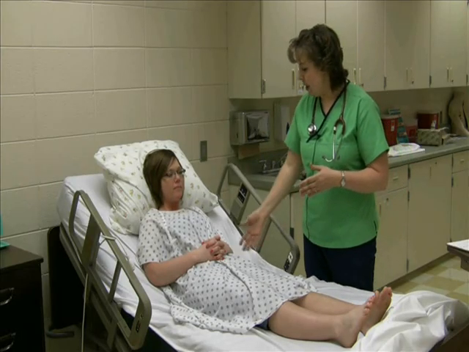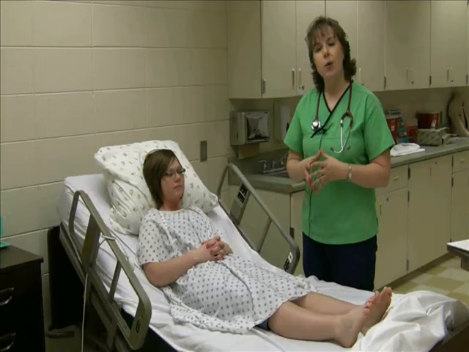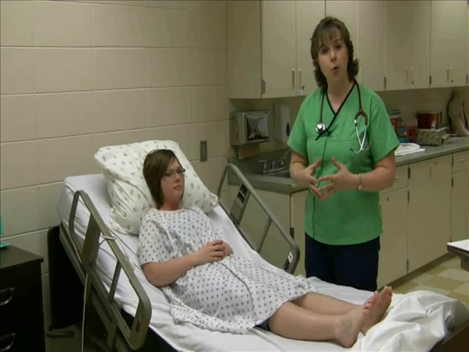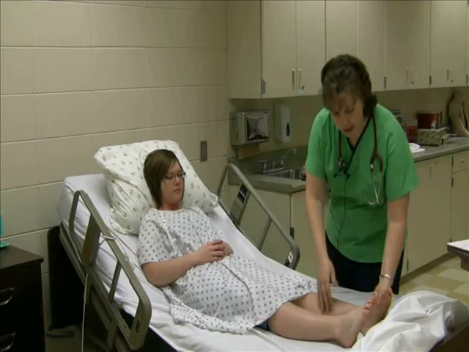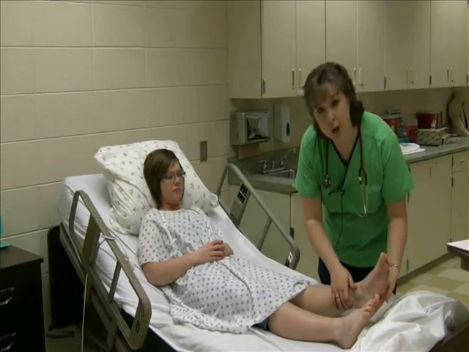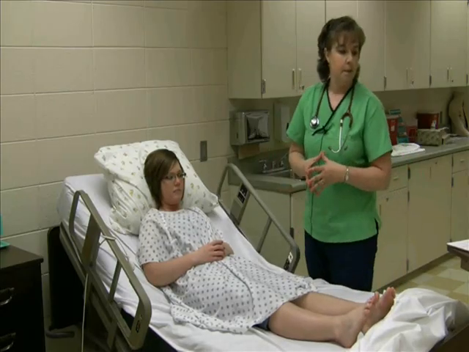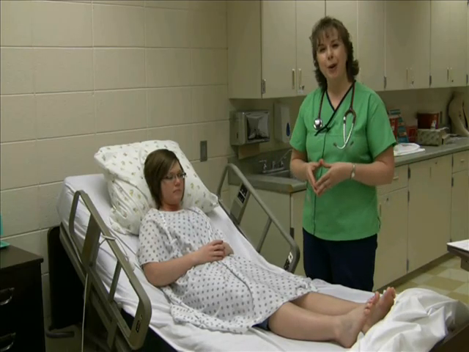Also, as we're looking at the arms and the legs, we're inspecting again for any lesions, bruising, sores, open areas. Especially when we're looking at the elbows and the feet, we want to make sure that there are no pressure areas or redness, as well as behind the knees. We want to palpate any major arteries as well.